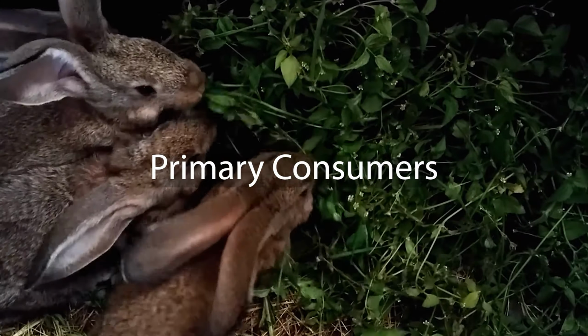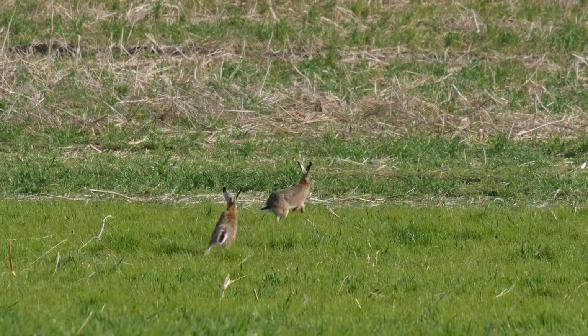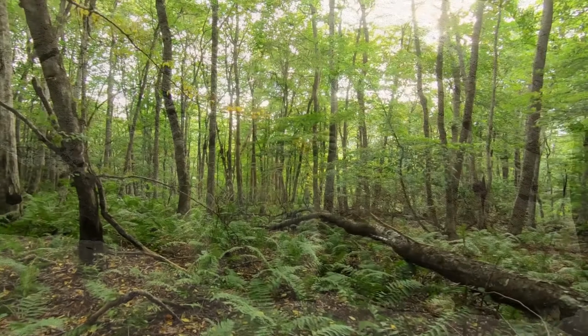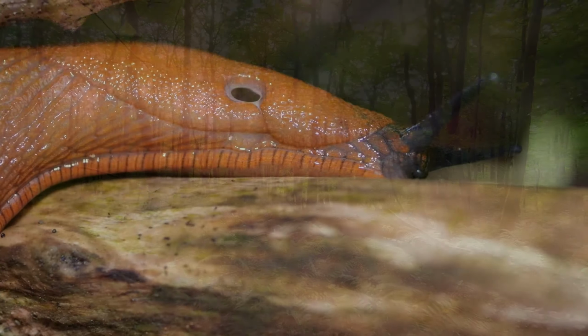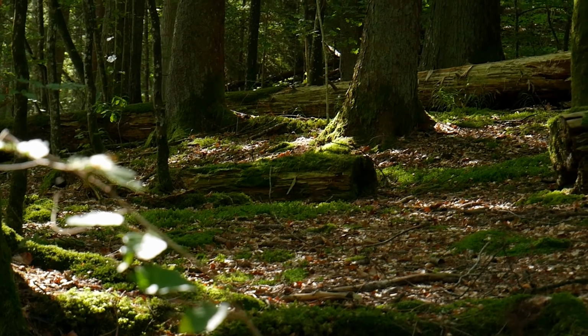Next come the primary consumers, the herbivores. The mighty Roosevelt elk, the snowshoe hare, and industrious Douglas squirrel all depend on plants for survival. Even the humble banana slug is essential, feeding on decaying matter and returning nutrients to the system.